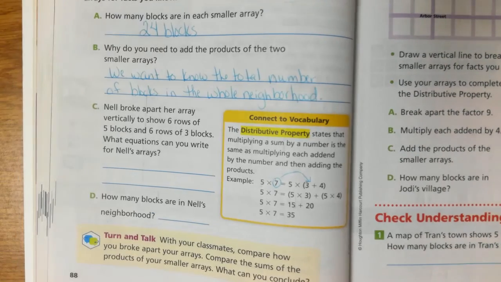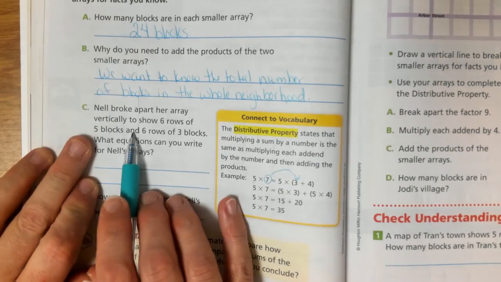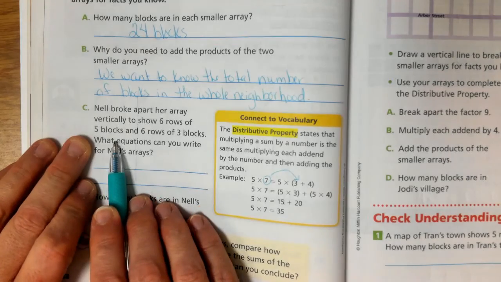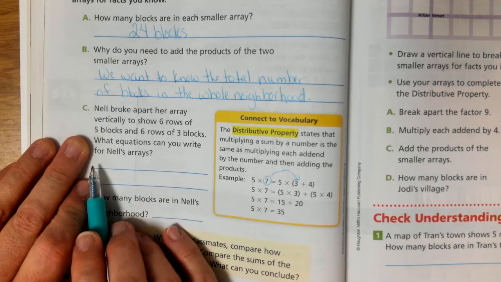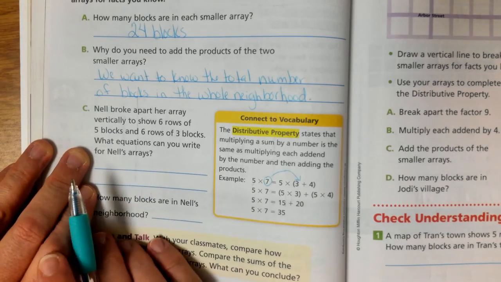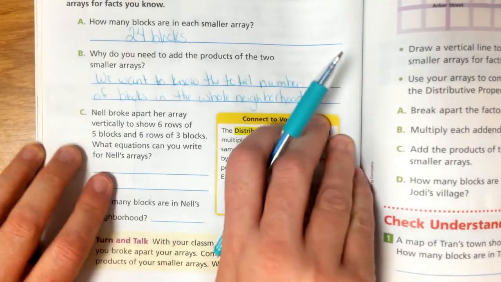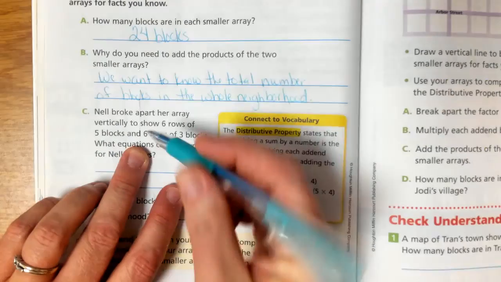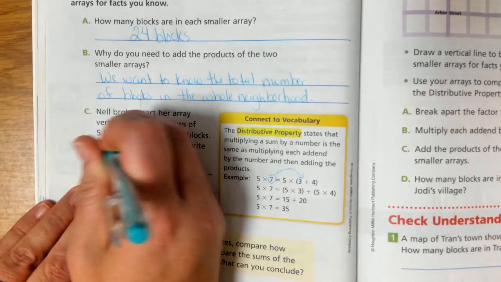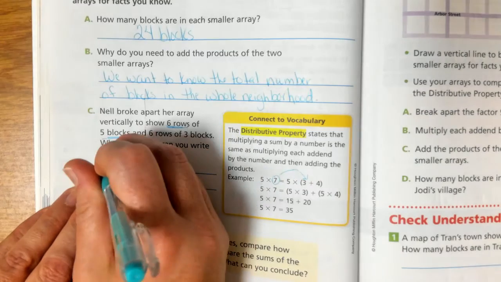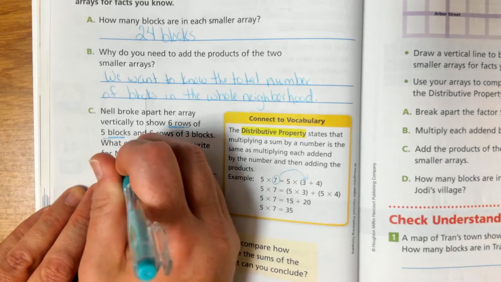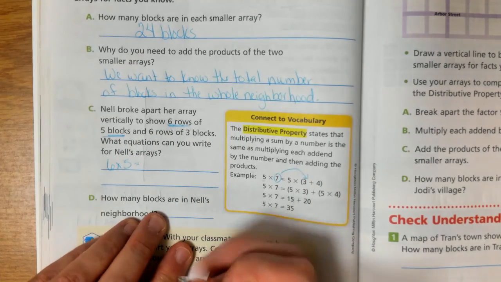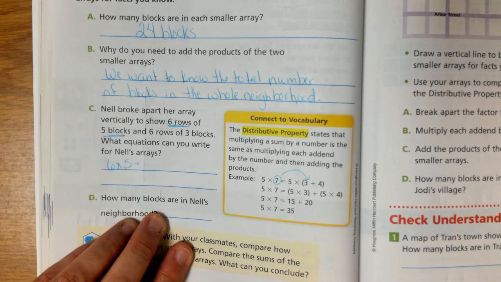Okay? So now we broke apart our array vertically to show 6 rows of 5 blocks and 6 rows of 3 blocks. What equations could we write for Nell's array? Well, she broke it to show 6 rows of 5 blocks. So we could multiply 6 times 5 equals, what is 6 times 5?